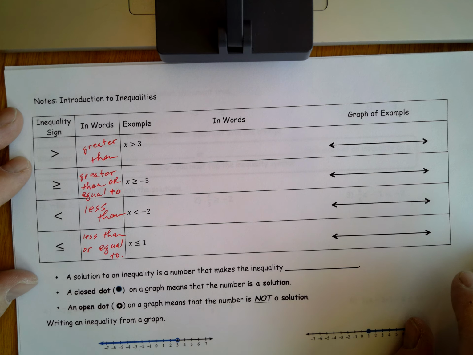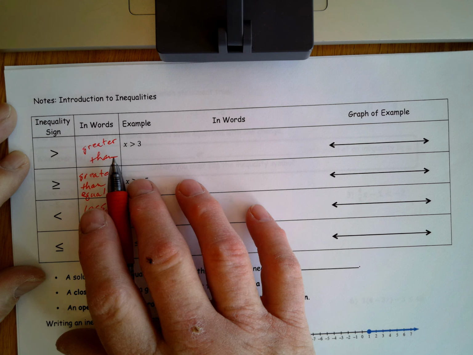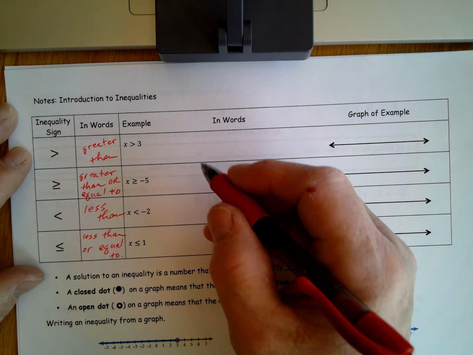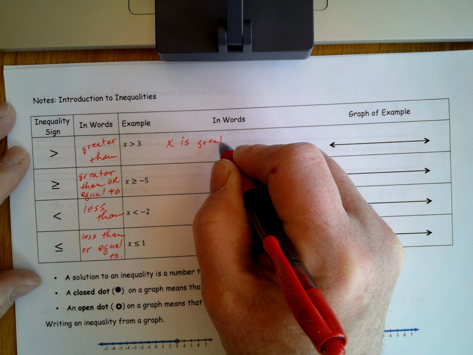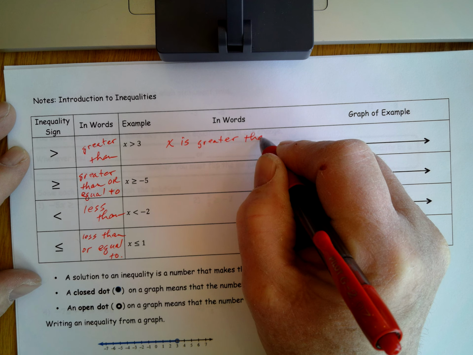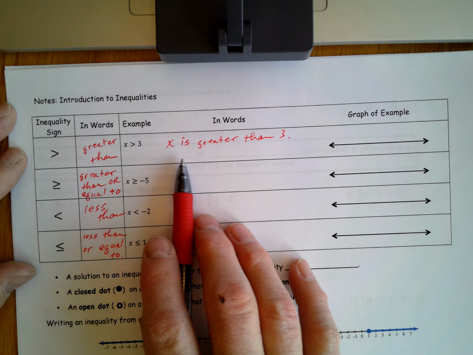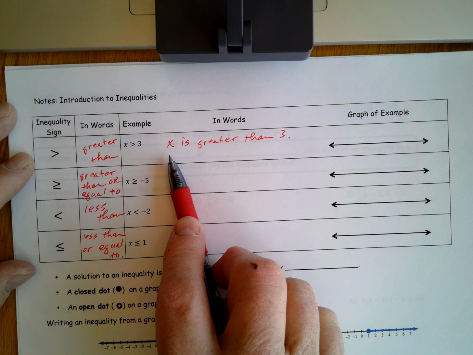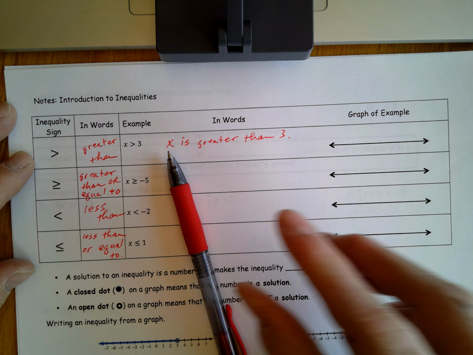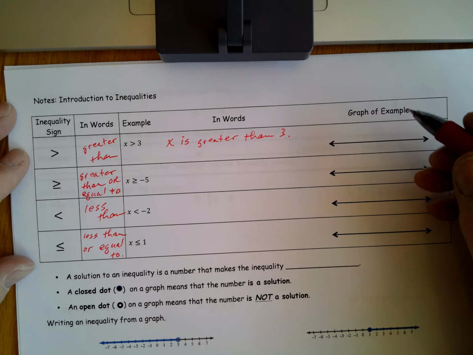We have 4 inequalities here that are examples. If I were to read this one, it reads x is greater than 3. That means that some number x is greater than 3. You can think of numbers that are greater than 3: 10, 20, 50, 5. How about 4? All right.